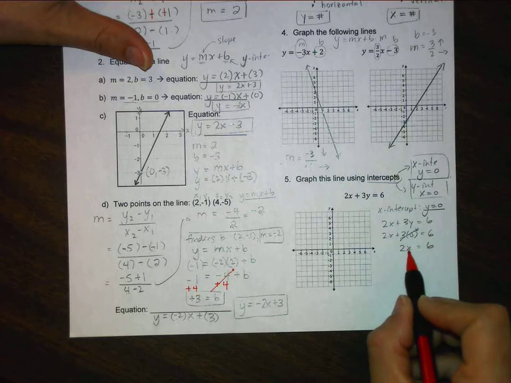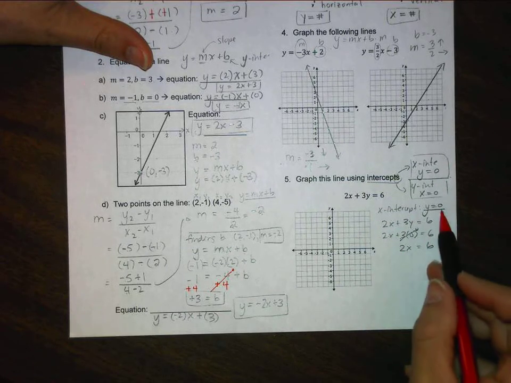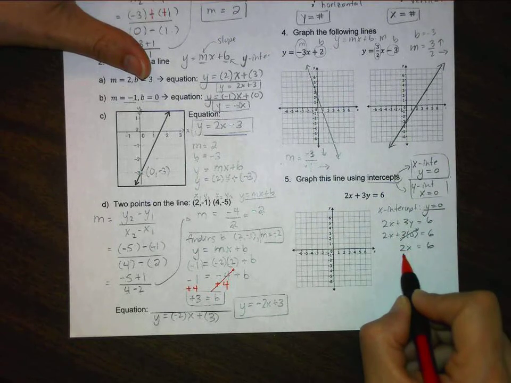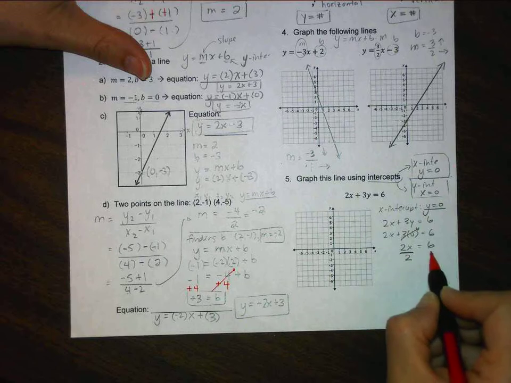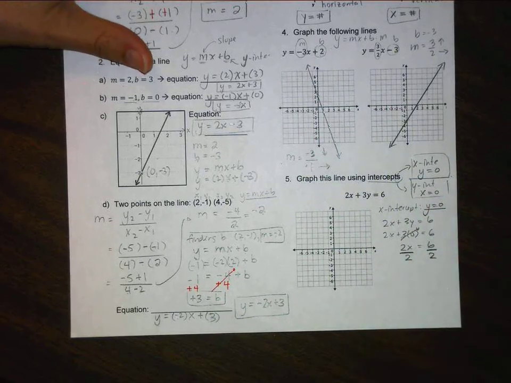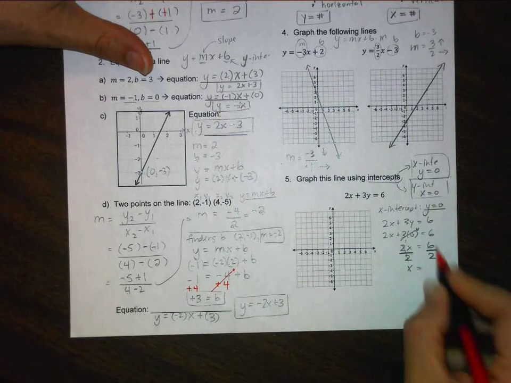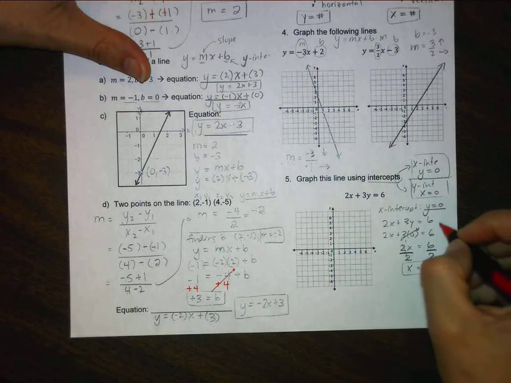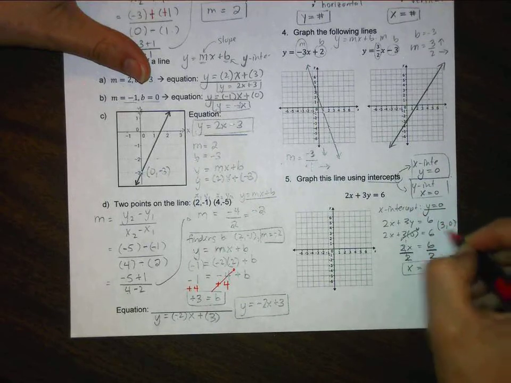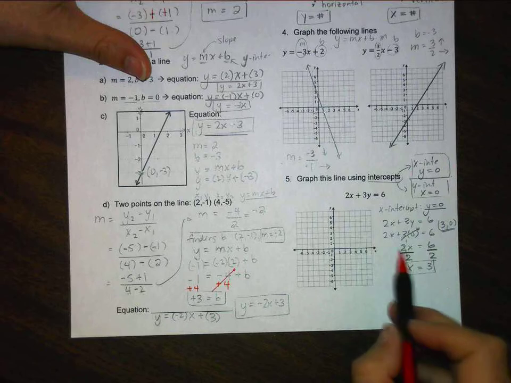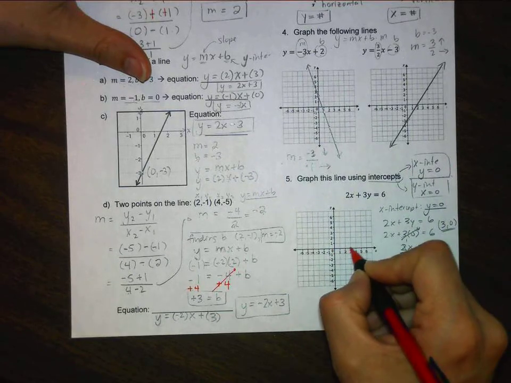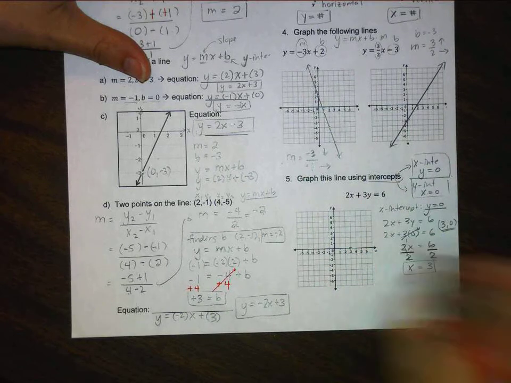But I want to solve for x, because I need a point. I know what y is. I've set it equal to 0. So the 2 and the x are multiplying. The opposite of multiplying is dividing. So 2 divided by 2 is 1. I'm left with x. And 6 divided by 2 is 3. So now I know my 1 point is x is equal to 3, y is equal to 0. So let's go ahead and find that. Y is equal to 0, x is equal to 3. It's right there.